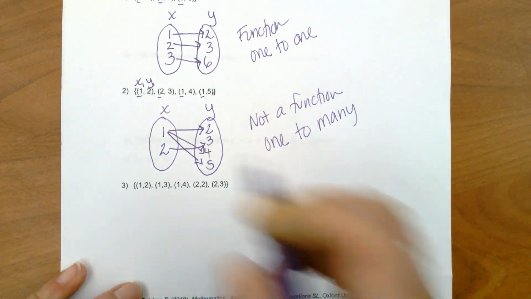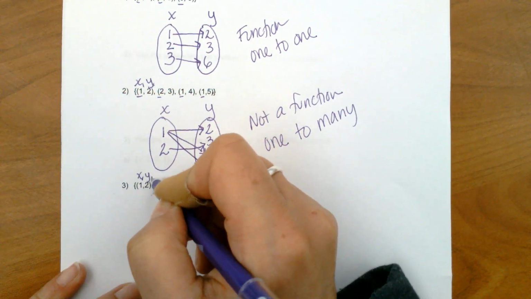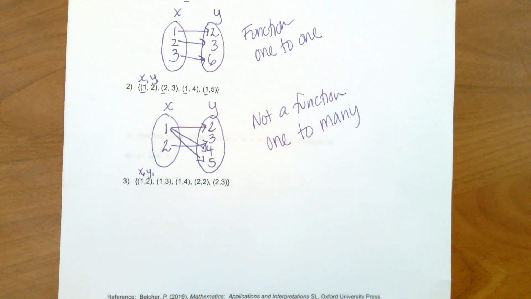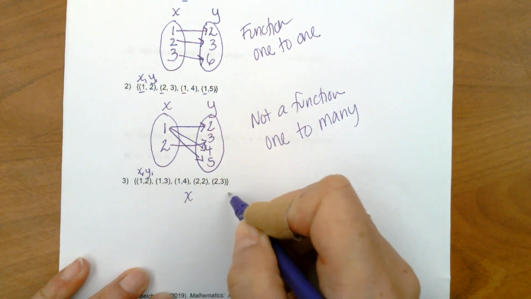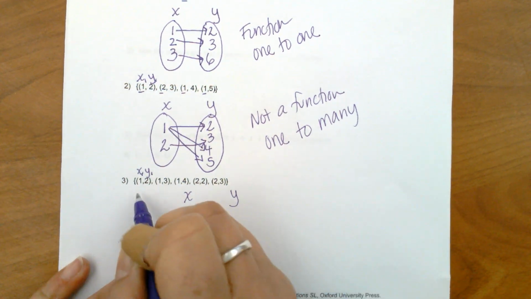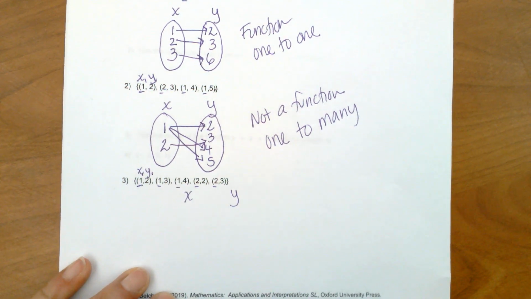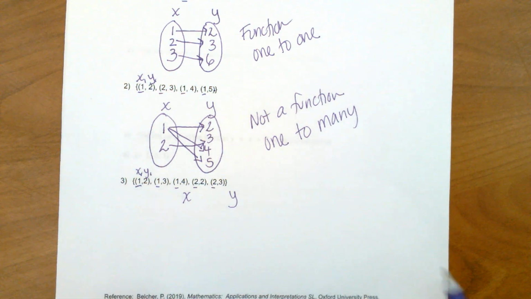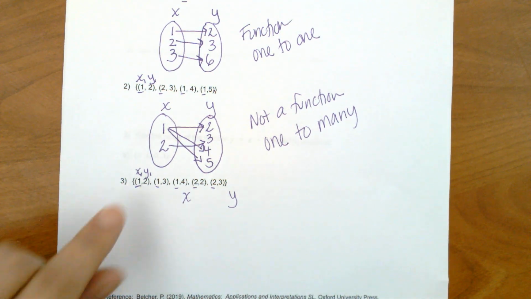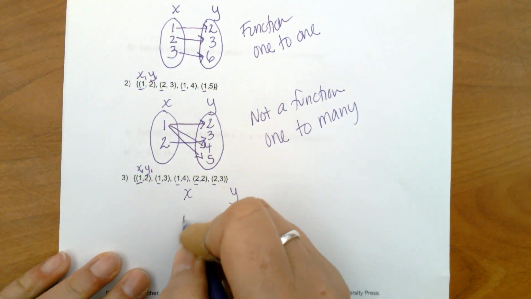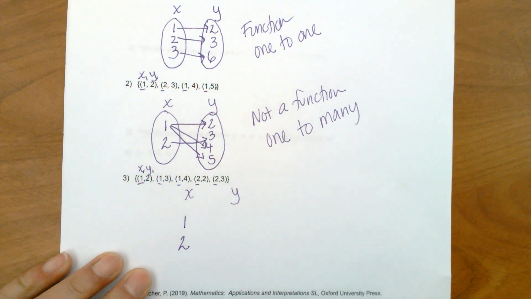Okay, and let's look at the last one. I'm just going to label the first point x1, y1, just so that we remember which one's x and y. Let's label x and y. Let's look at our first point: (1, 2), (1, 3), (1, 4), (2, 2), (2, 3). I think you can feel that it's probably not going to be a function just because we have these ones repeating. All right, so in our x's, we only have 1 and 2.